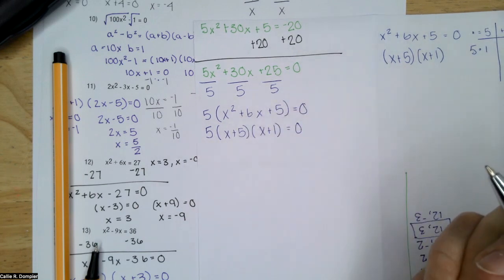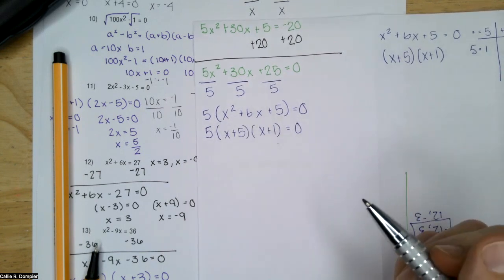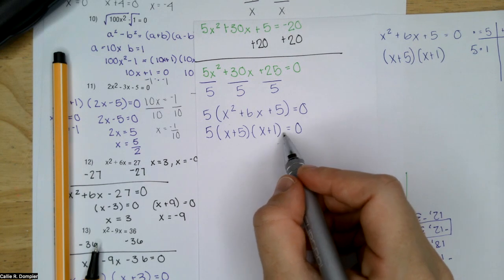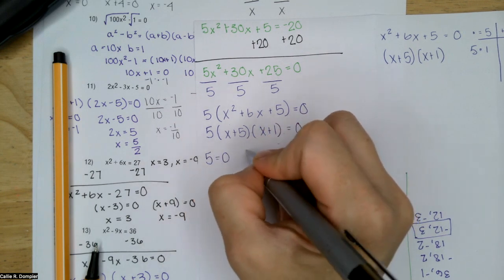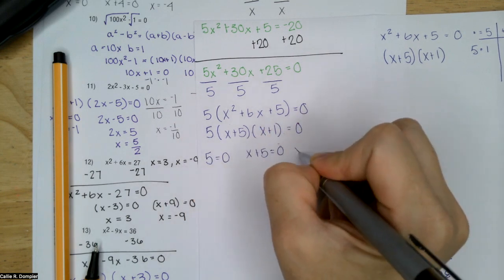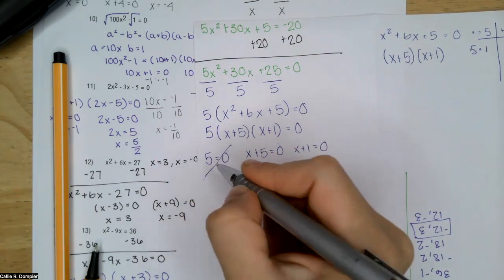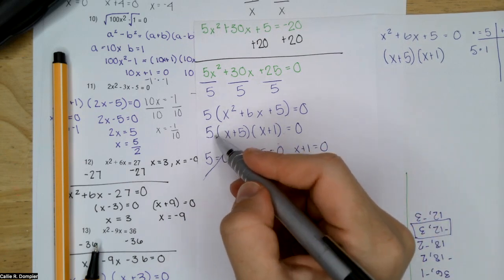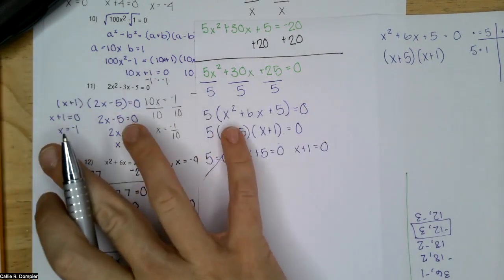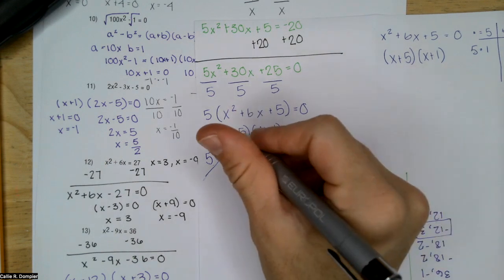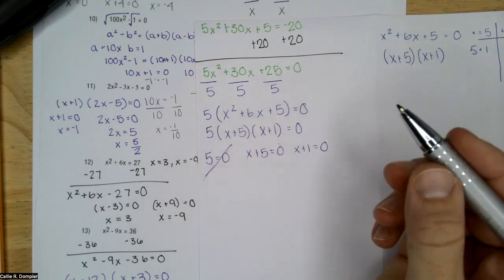Still equals 0. Good. You don't need another set of parentheses around it because that's a multiplication and that's a multiplication, and it doesn't matter the order. You could say x plus 1 times 5 times x plus 5. All right, set them equal to 0. 5 is equal to 0. X plus 5 is equal to 0. And x plus 1 is equal to 0. 5 equals 0. It's just not true. You don't have to do anything with that 5 because there's no variable there. It doesn't equal 0, but that doesn't matter. Just ignore it and use the factors that have an x or a variable to find the variable.